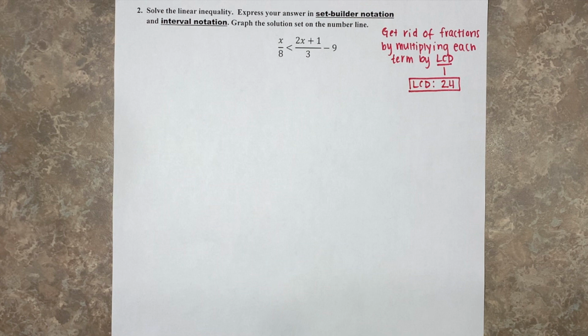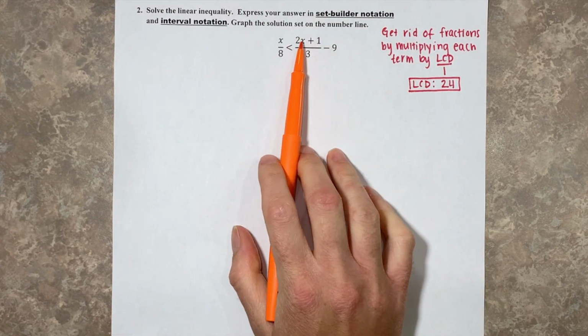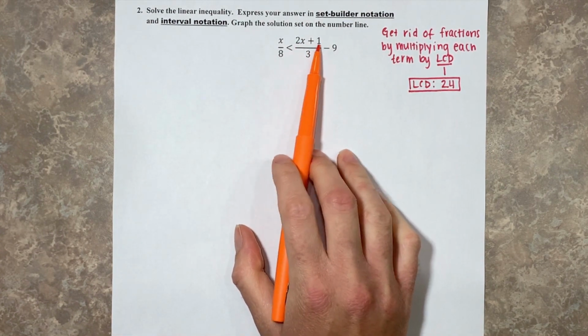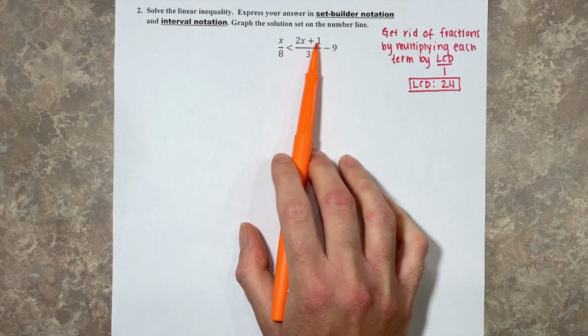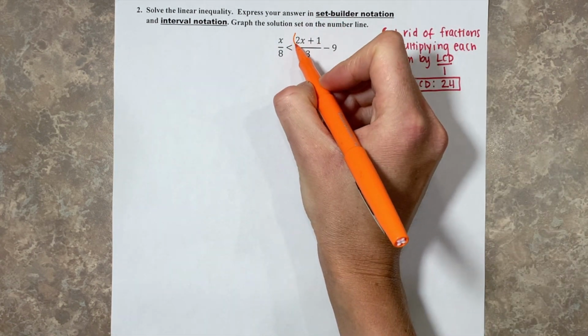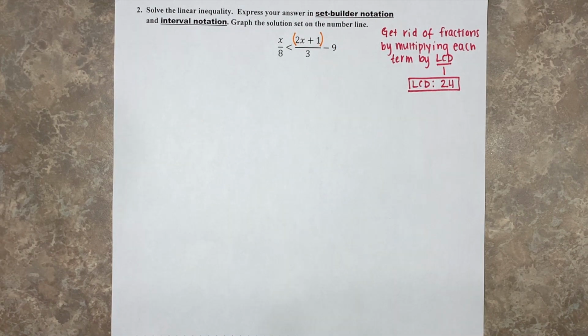So to get rid of the fractions, we're going to multiply each term by the LCD over 1. And what I recommend, if you have a fraction like this, where in the numerator or the denominator you have more than one piece, separated by an addition or subtraction symbol, I like to add parentheses around it. That's just going to make the later calculations a little bit more straightforward.